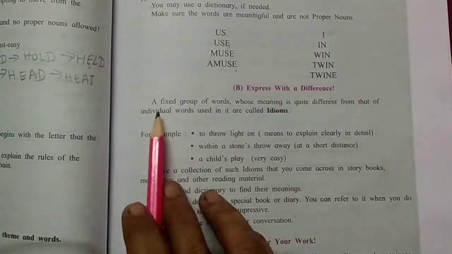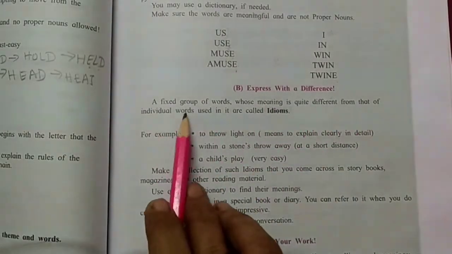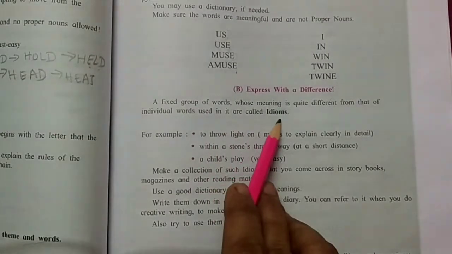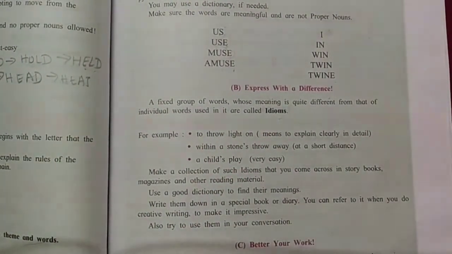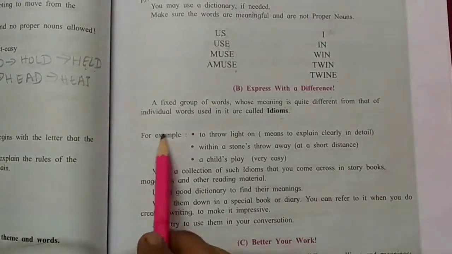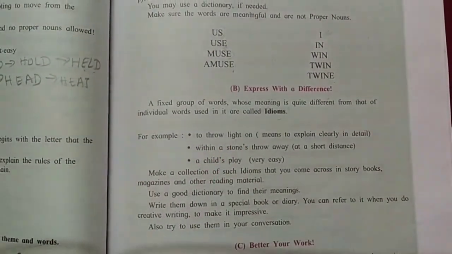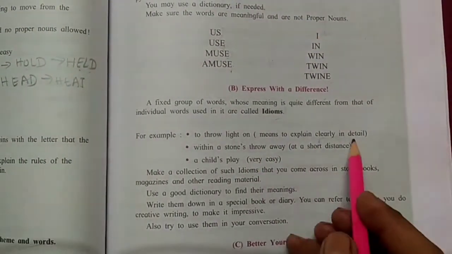Now, express with a difference. A fixed group of words whose meaning is quite different from that of the individual words is called an idiom. So what is an idiom? There are some words, and the meaning of the words and the meaning of the sentence which they form is completely different. For example, to throw light on. Now to throw light on means you are not literally throwing the light. To throw light on means to explain clearly.